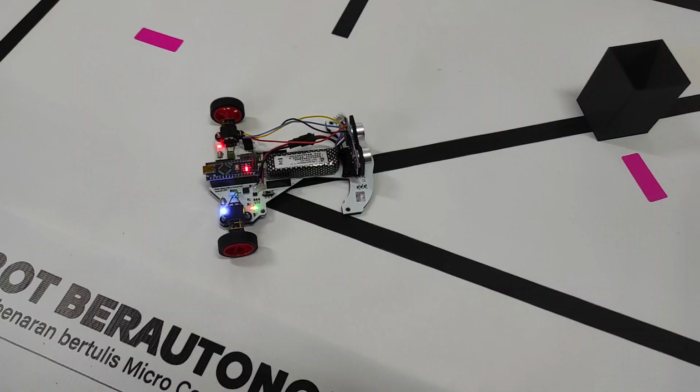Another hurdle in our life that we have to get over. Let's do this in parts. First, we have to get close to the obstacle. Next, we want to go around the obstacle. After that, we have to get back to the line. And finally, we have to follow the line all the way to the end. Oh, boy.